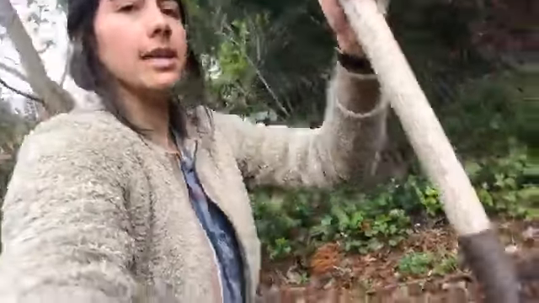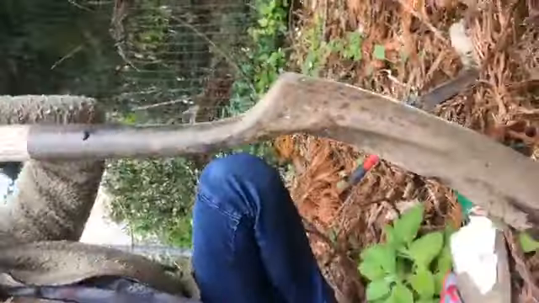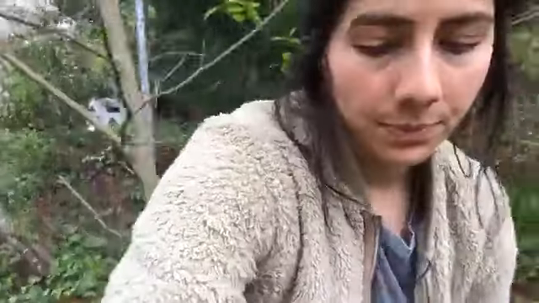Loppers will be great if the English ivy is up in a tree and you need to cut some of it down. And the other thing I recommend here is a nice grubbing tool, a shovel of sorts. This is just kind of a tree planting shovel, but a regular shovel would work, a McLeod, anything that can grub out the bulb of this vine will be really helpful when you're removing it, okay?